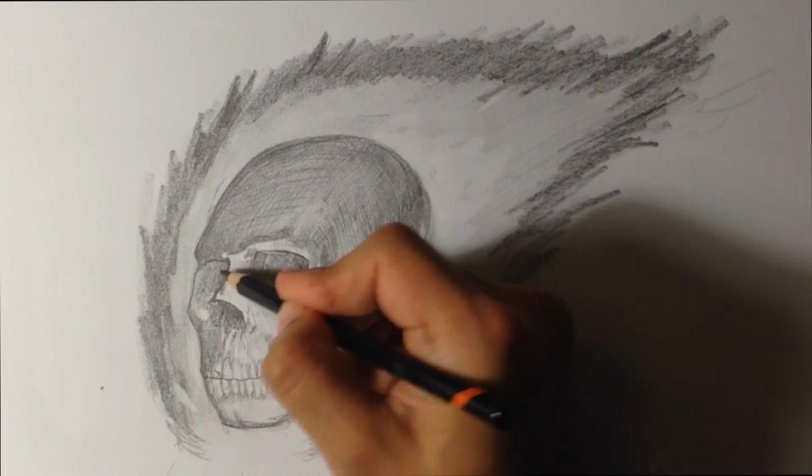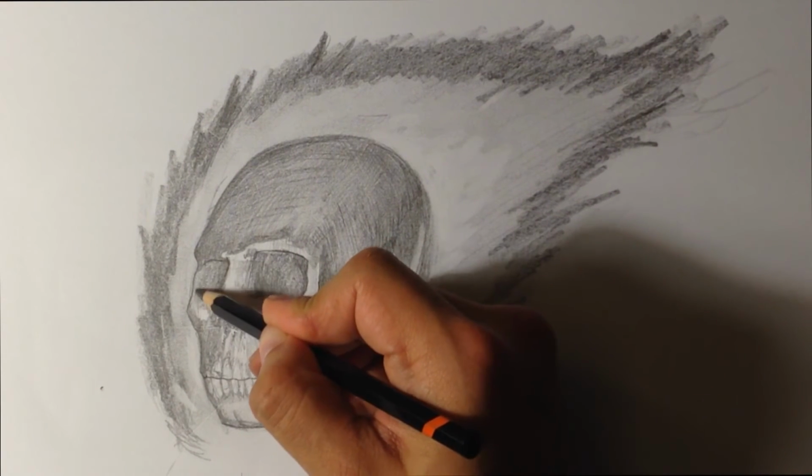Still looking a little weird, because this doesn't look so much like shadow, it looks a little strange, so I'm gonna put in the other eye socket over here and make sure that comes out.